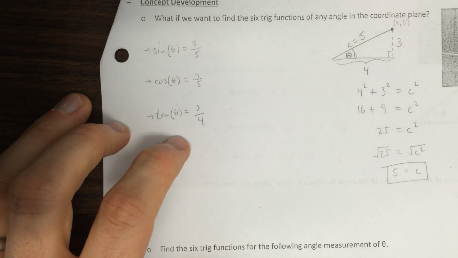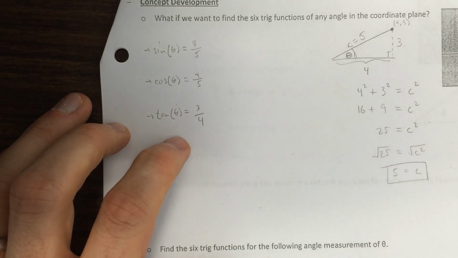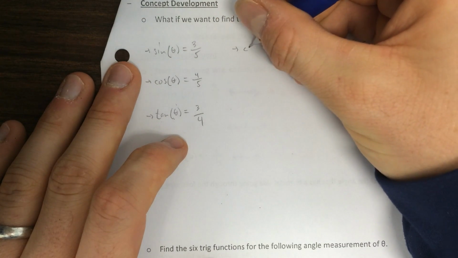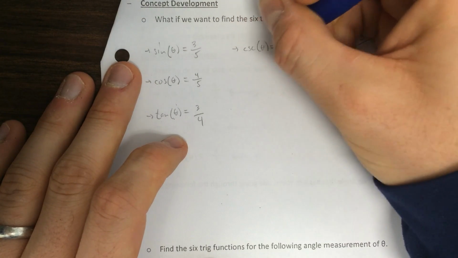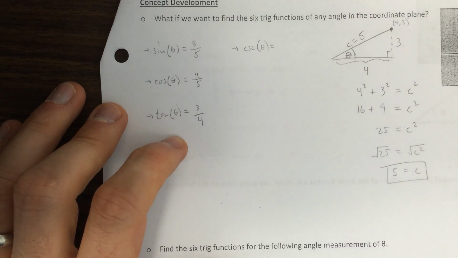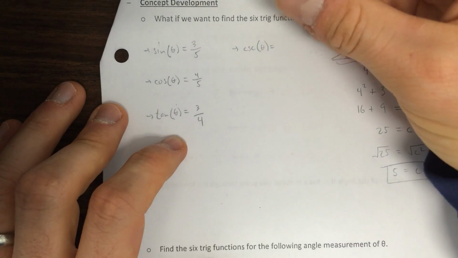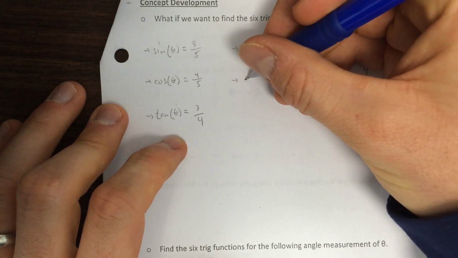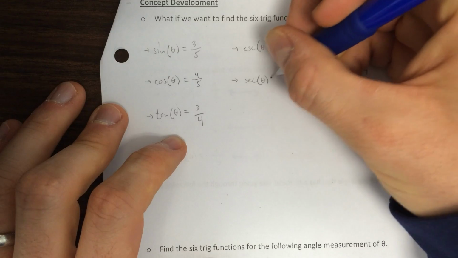And now that we have these, we don't need to remember the definitions. All we really need is cosecant of theta. That's related to sine. If you go to the front page of our notes, cosecant and sine are related. It's just the reciprocal, so that's 5 over 3. Secant and cosine are related.